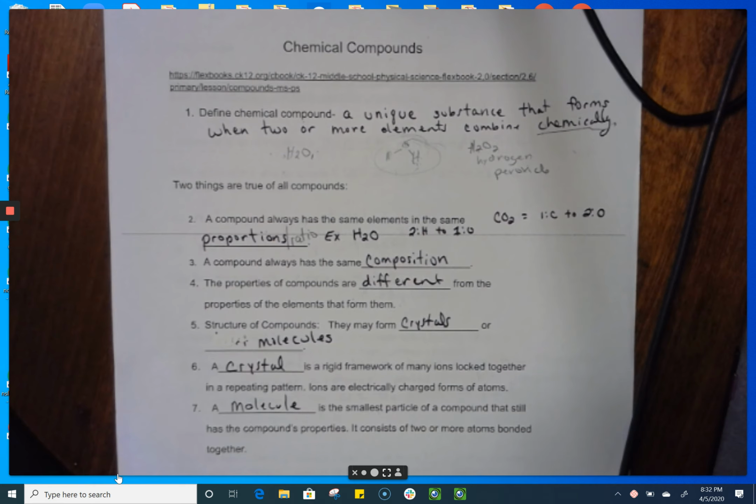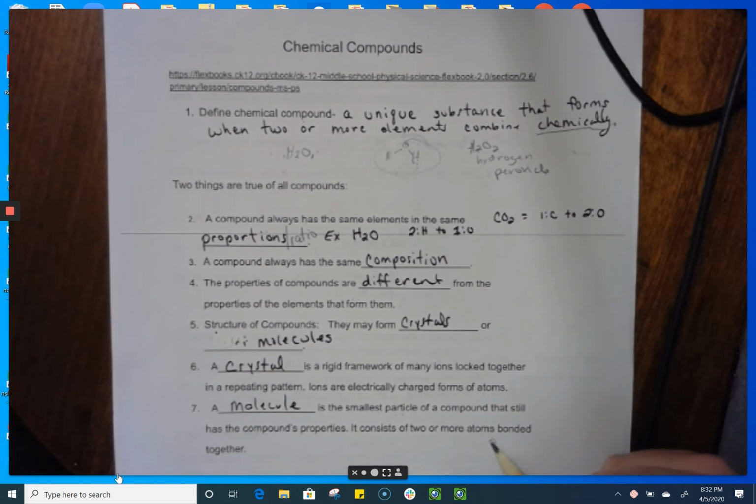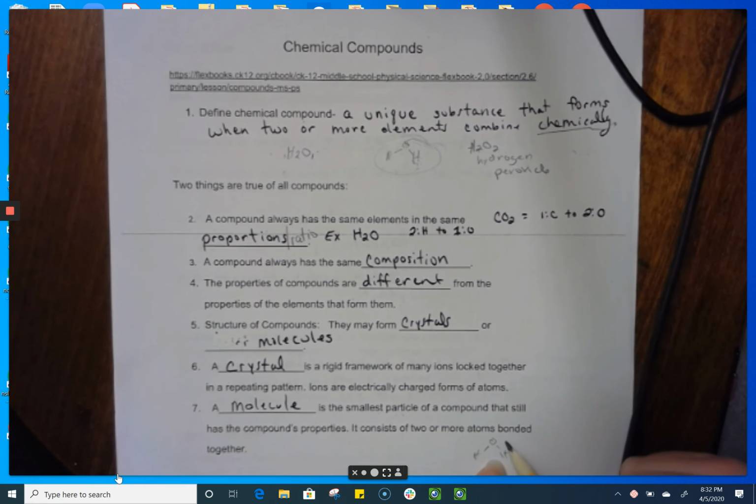The other thing you need to know is that the smallest particle of a compound, if you took a drop of water and you kept dividing it and dividing it, eventually you would get down to the smallest particle that still has the properties of water, before you chemically separate the hydrogen and oxygen back apart. That smallest particle that still has the properties of water is called a molecule. And you need to know that. Smallest particle of a compound that still has the compound's properties.